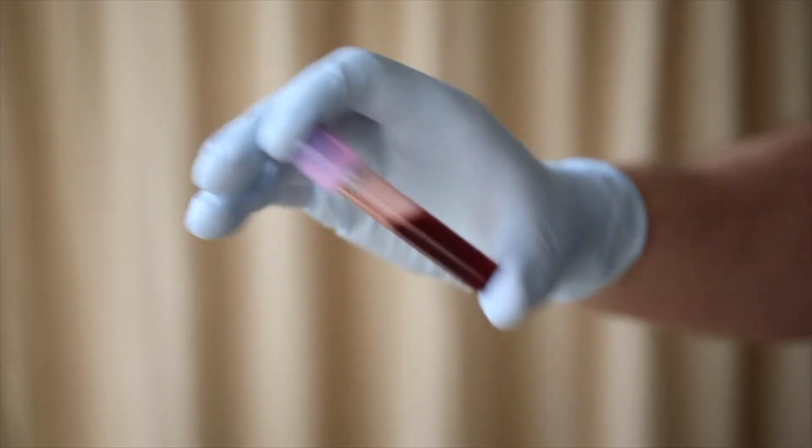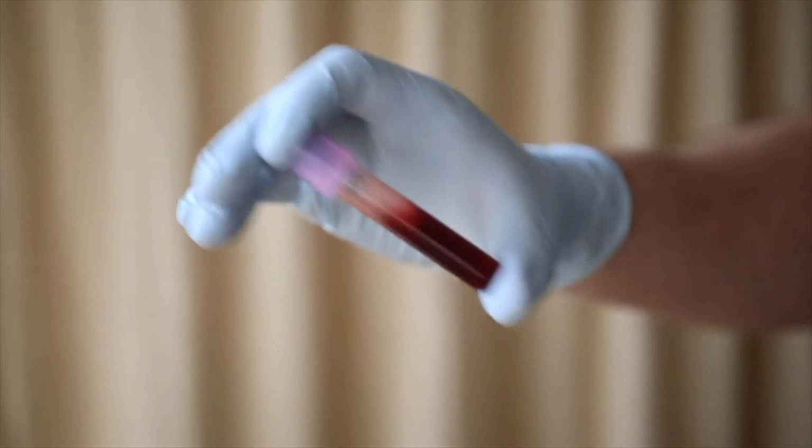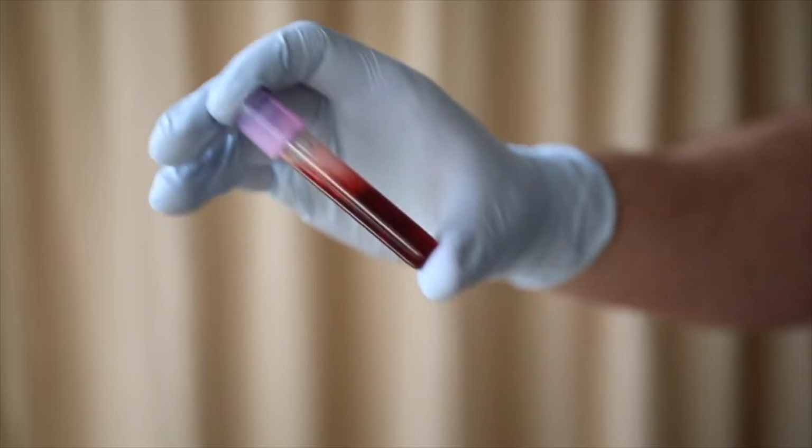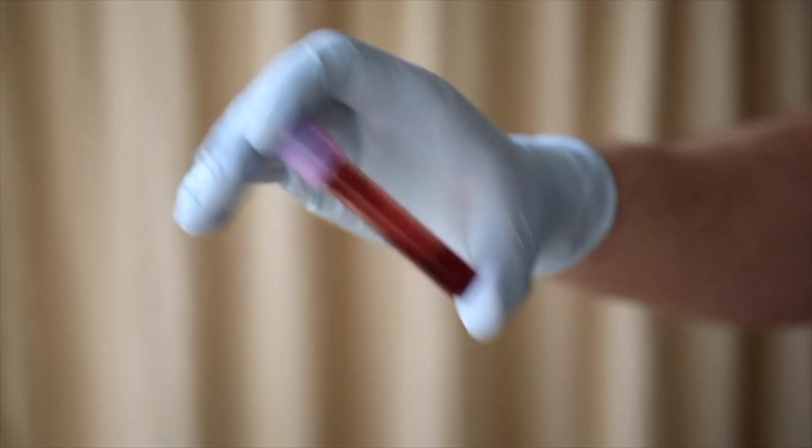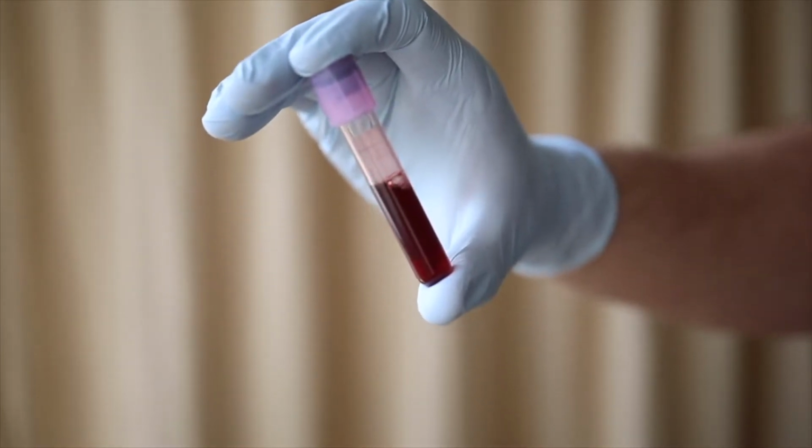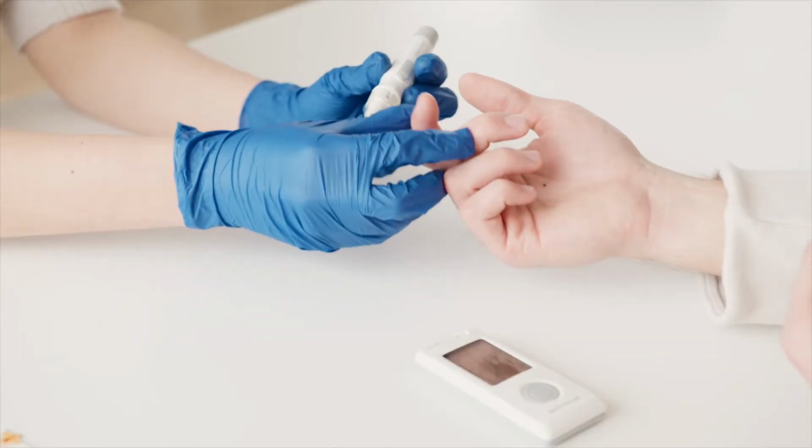Hi all, today I want to talk to you about blood types. I'll be discussing the ABO blood typing system, which is the most common way to identify what blood type a person has. Okay, so what are blood types?